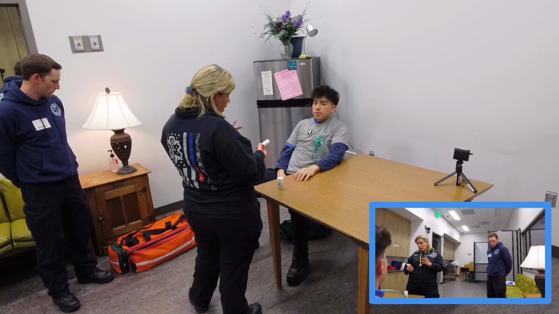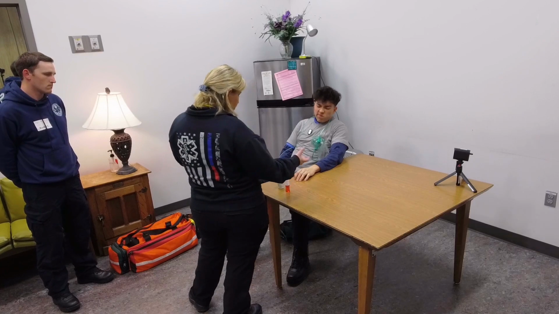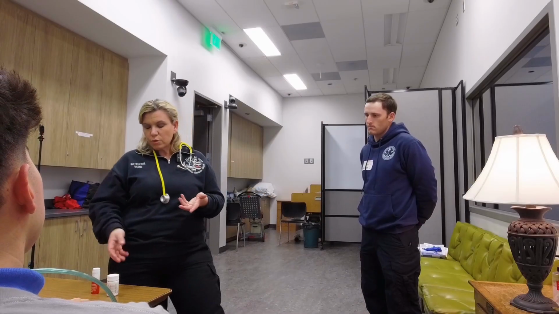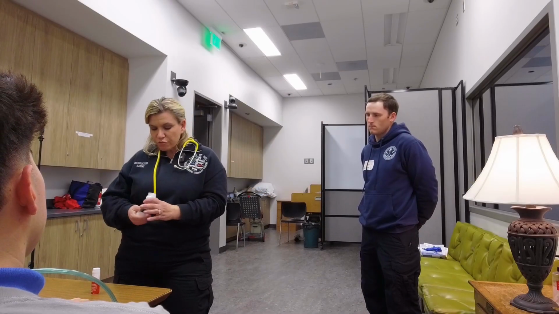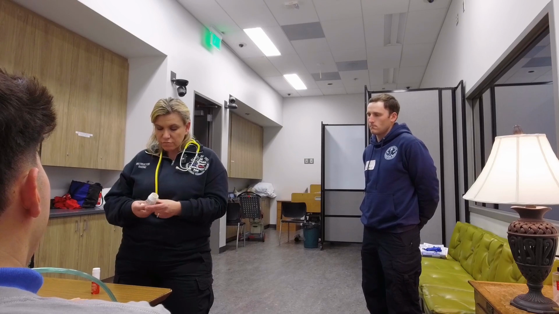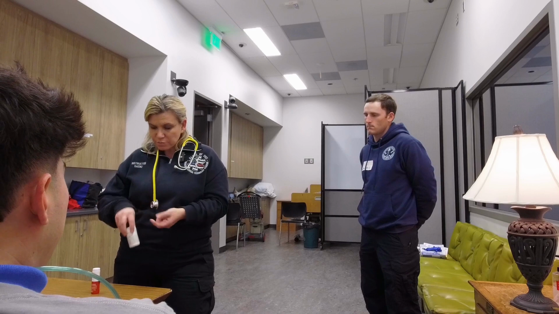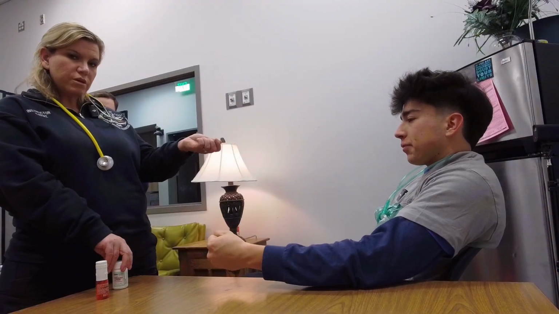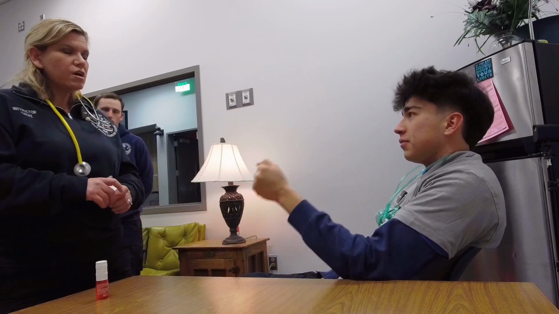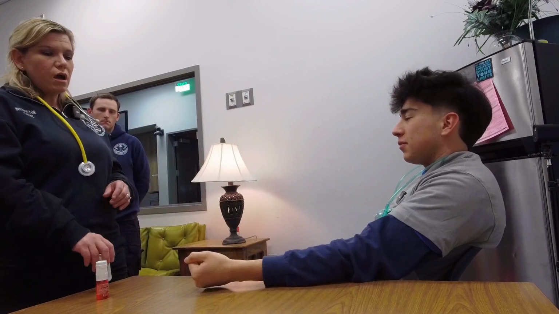So once we make sure that we got clarification from medical control that we can assist with these medications, then we would go ahead and do so. So for the baby aspirin, you would have a gloved hand, of course. You would take the aspirin, hand it to the patient, and tell the patient to put it in their mouth and chew it. So the patient does so.